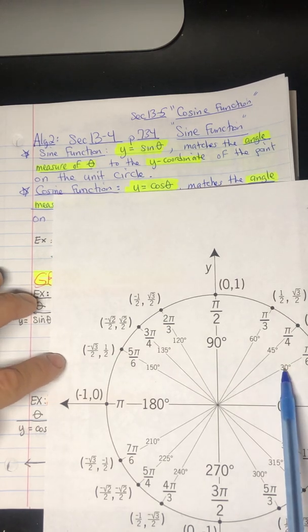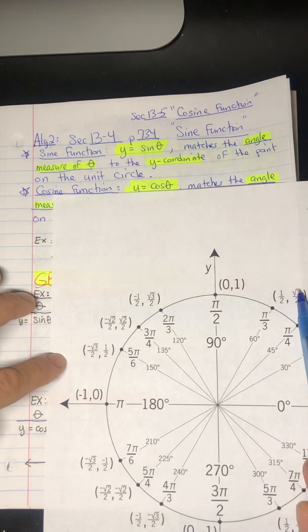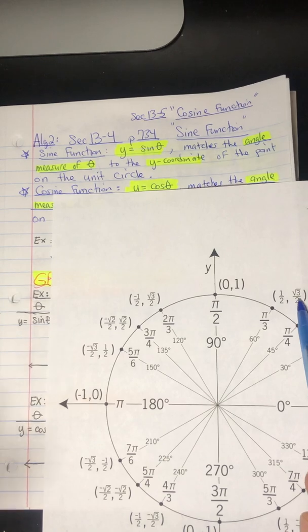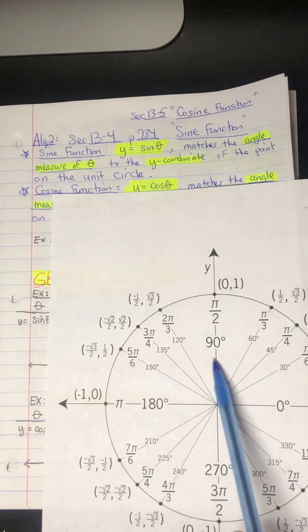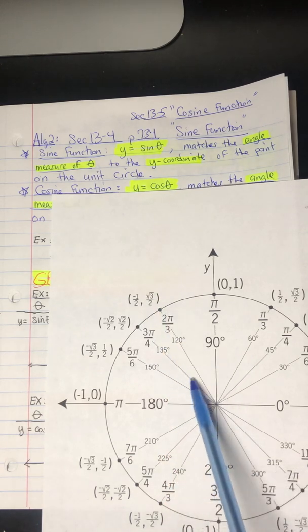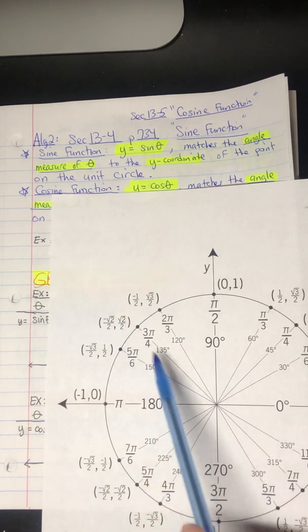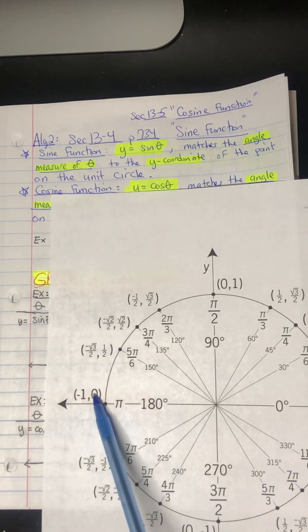At 30 degrees, the sine of 30 is 1/2. Sine of 45 is square root of 2 over 2. Sine of 60 is square root of 3 over 2. Sine of 90 is 1. Again, it's all the y coordinates. Sine of 120 is square root of 3 over 2. I'm just showing you how I built my table. The sine of 135 is square root of 2 over 2. Sine of 150 is 1/2. Sine of 180 is 0. All the y coordinates.